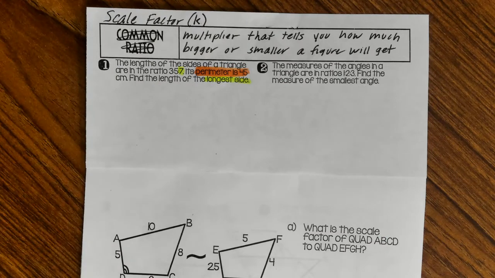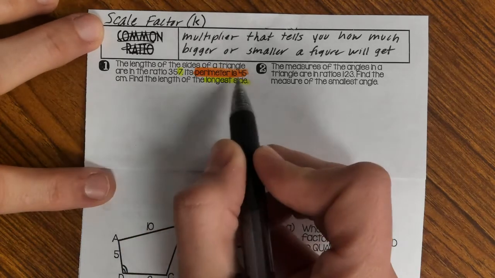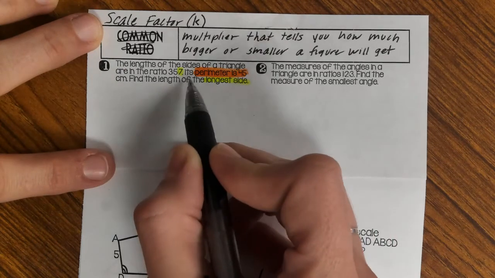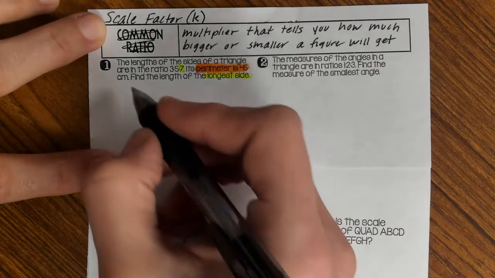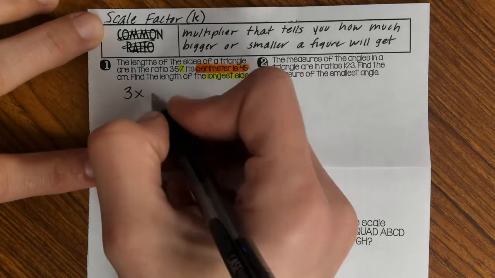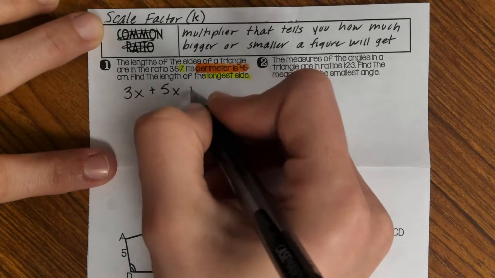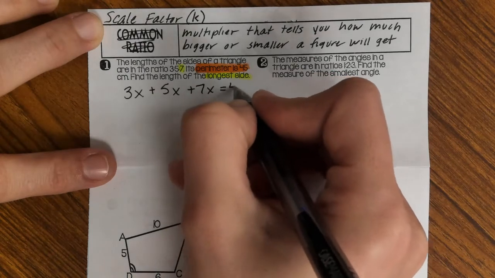Okay? So let's look at how to set this up. Again, these are simplified, all three, the 3, the 5, and the 7. We got those by dividing all three by the exact same number to simplify. So we need to do the opposite and multiply by the same number our unknown, which we will represent with a variable, and we'll add them together to equal our 45, because you will add the three sides to equal our perimeter. So we will take our 3x plus our 5x plus our 7x and set it equal to 45.